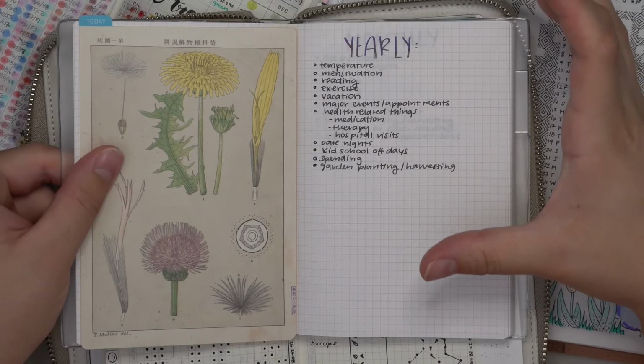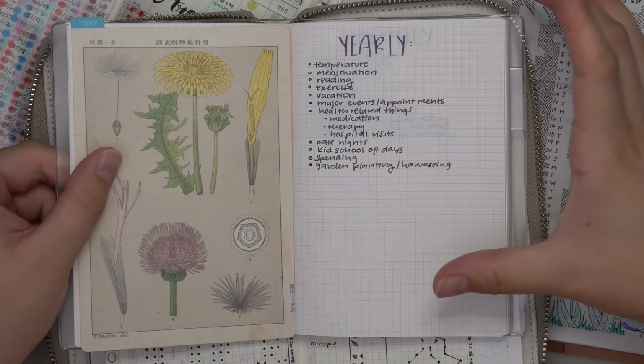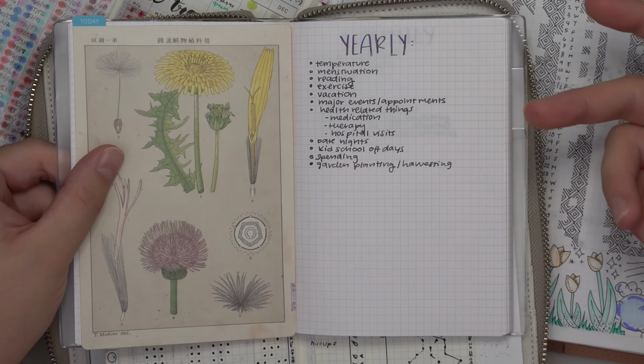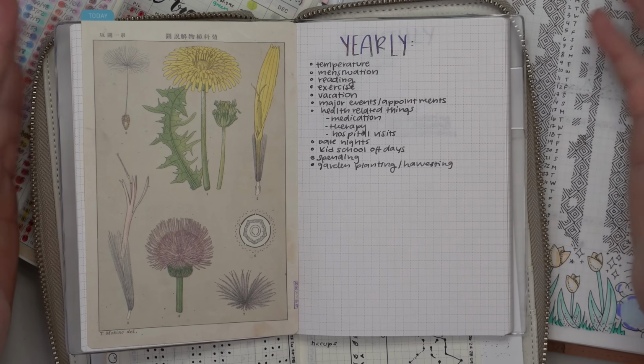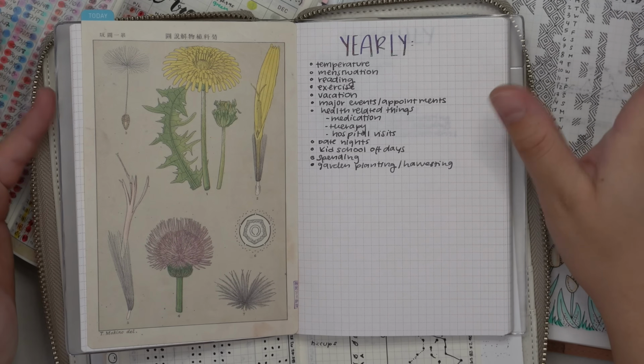The last thing I want to talk about is kind of different trackers that you can do on a yearly, monthly, and weekly basis. So I tend to change up what I track, at least for my health and for my catch-all planner.